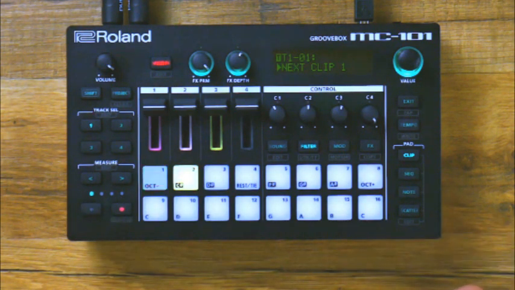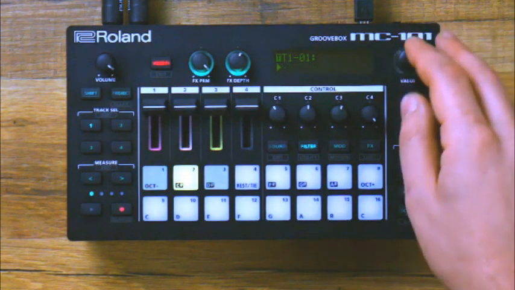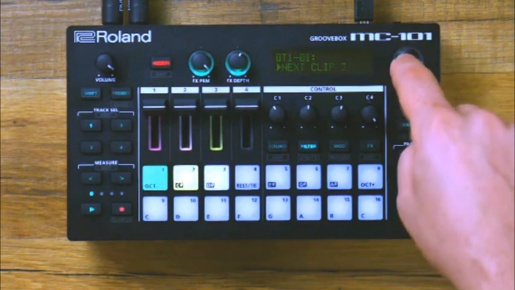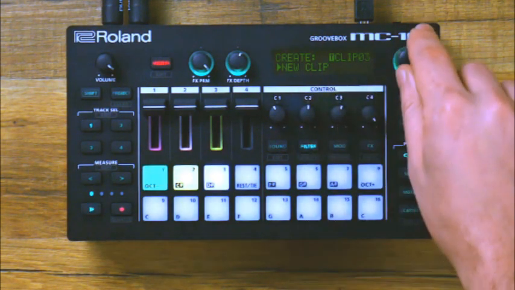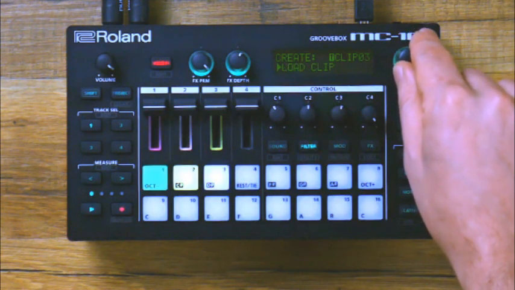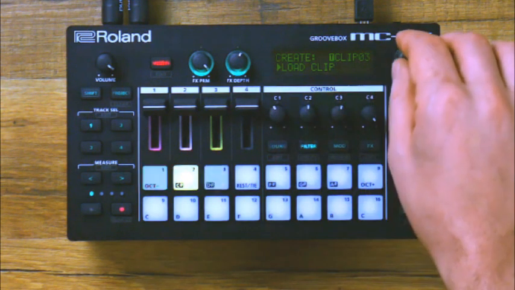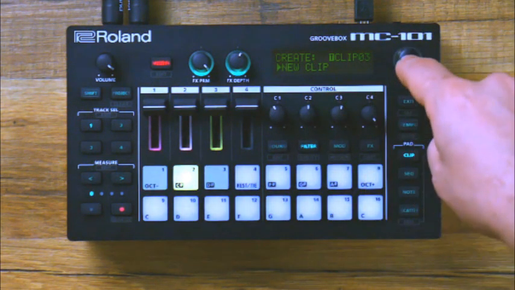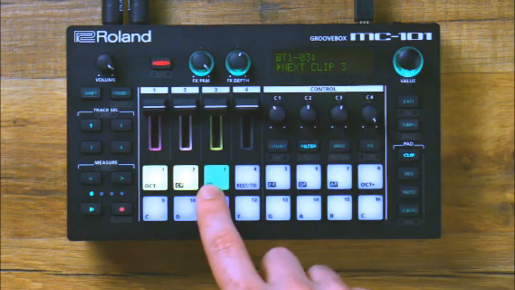If I want to create a new clip, I'll go to the clip screen, move the value knob to an empty space, press in, and then it's going to ask if I want to create a new clip or load a clip from a different project. So I'll create a new clip. And now there's an empty clip where I can record notes to.